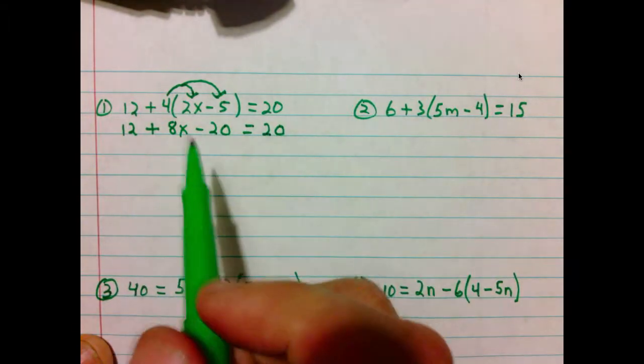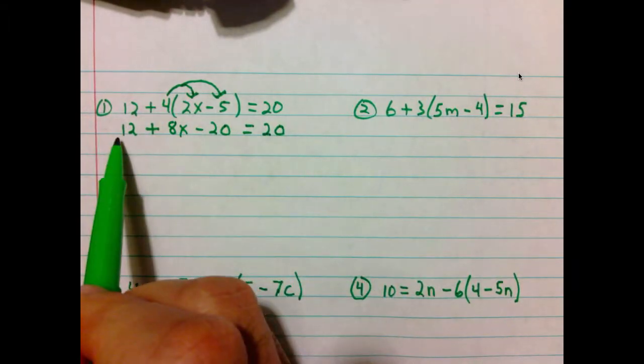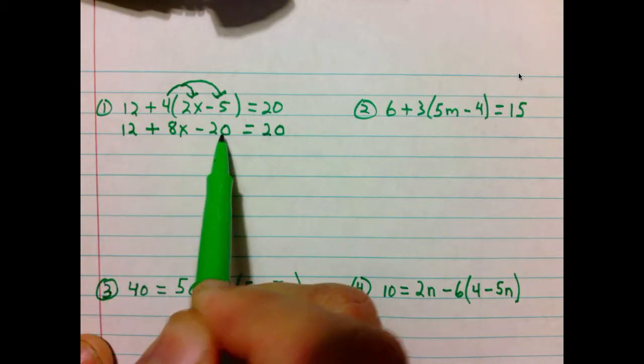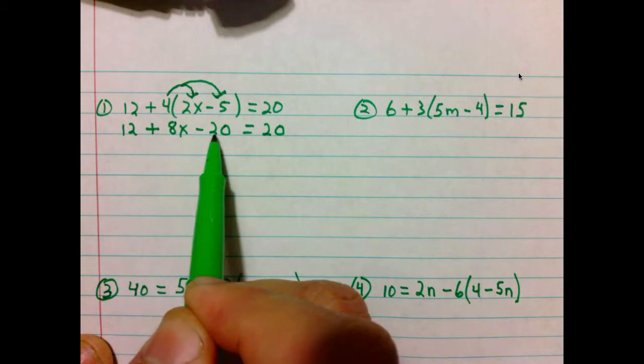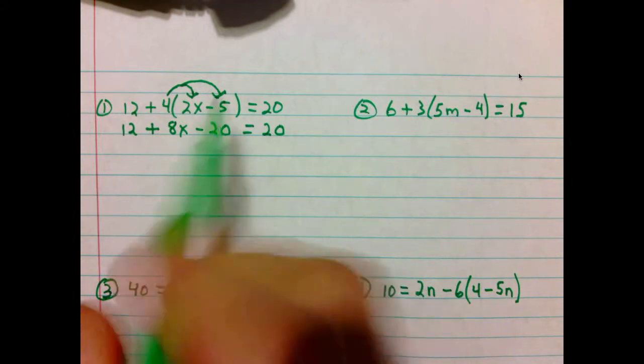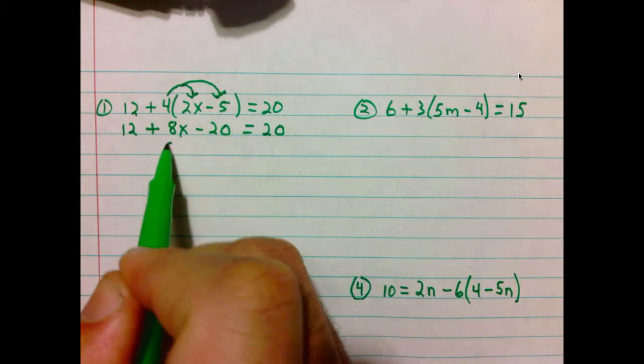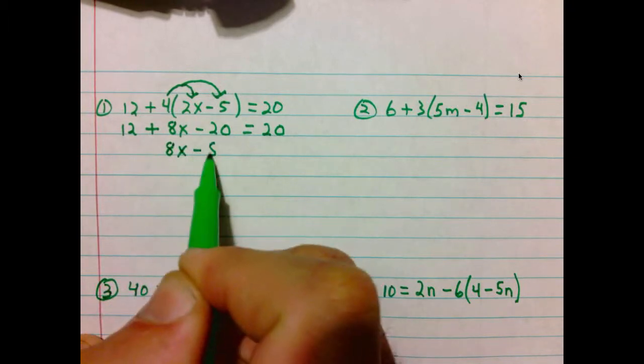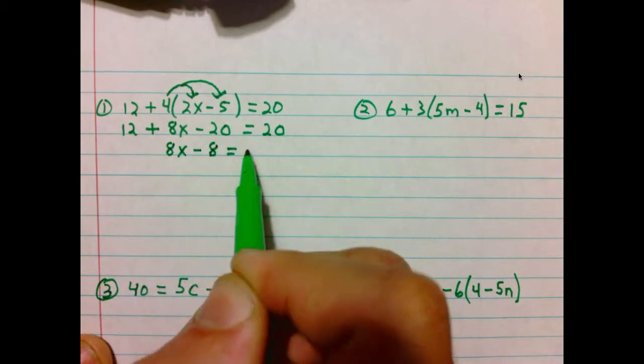Next, we look to combine like terms. In this case, the two like terms are constants, 12 and minus 20. 12 minus 20 is a negative 8. 8x remains the same. 8x minus 8 equals 20.